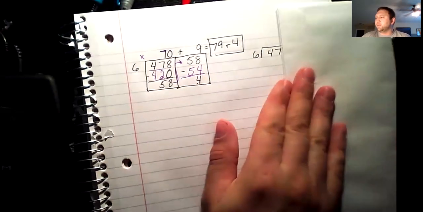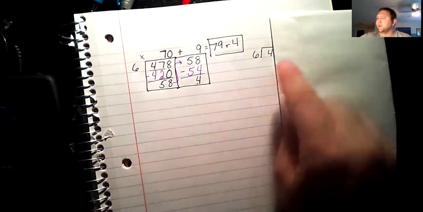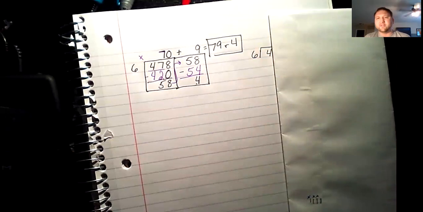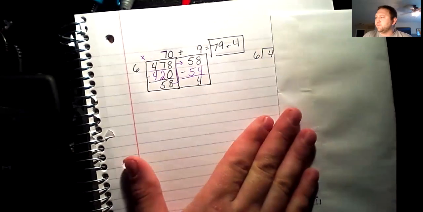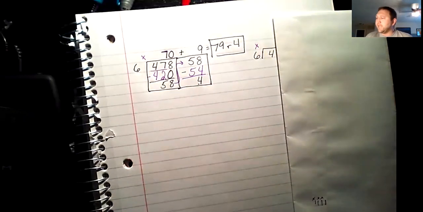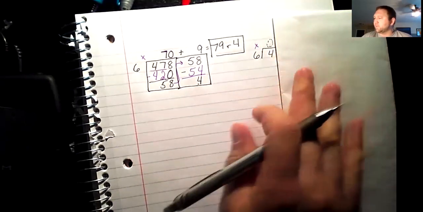So I'm going to start off. I like to use this right here because it helps me cover up my numbers. It helps me stay straight up and down, things like that. So if your handwriting is not so great, or if you have trouble remembering what numbers to focus on, this is really good. So I like to cover this up. So I think 4 divided by 6. Can I multiply 6 by anything to get 4? And I cannot. So I'm going to write a 0 here, just like Mrs. Willis talked about yesterday.